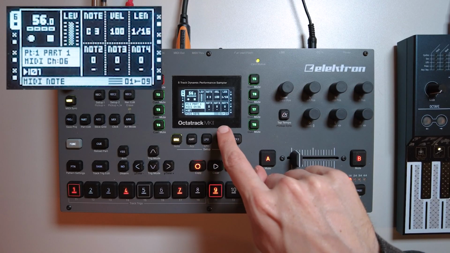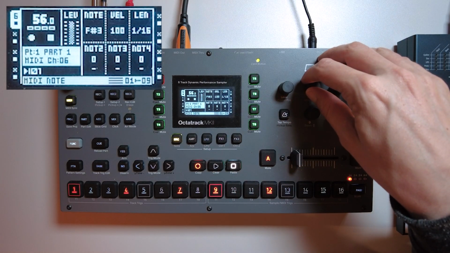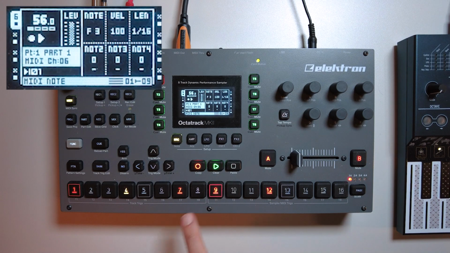And then let's have a look at this note menu right here. The first parameter here is note. This lets you choose the note you want the sequencer to play.